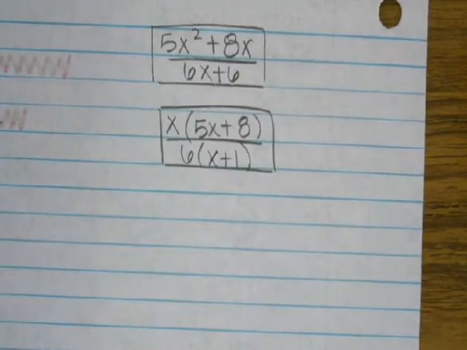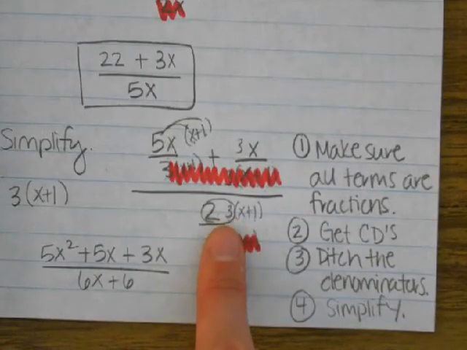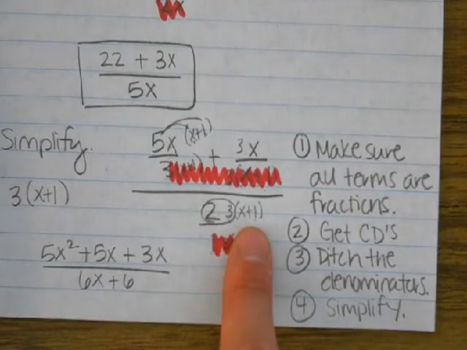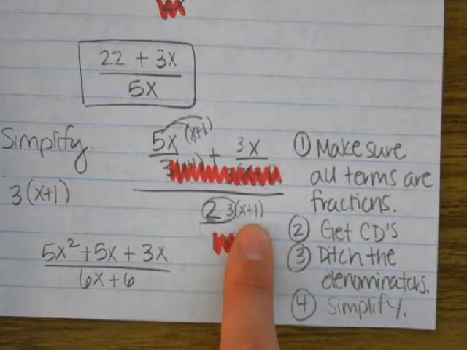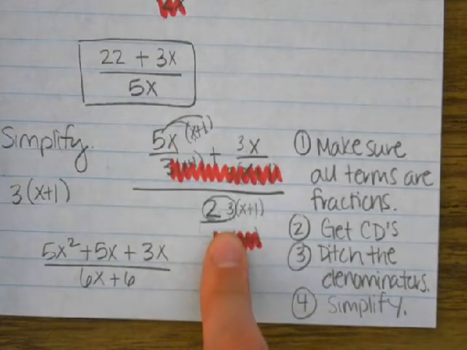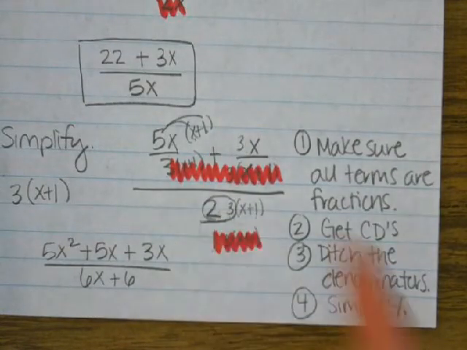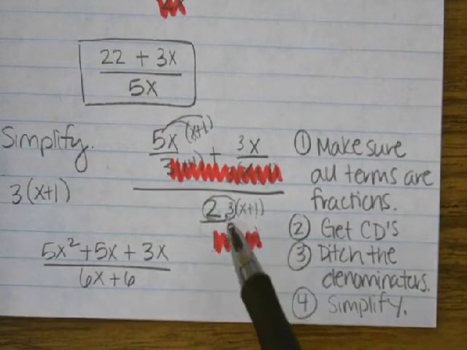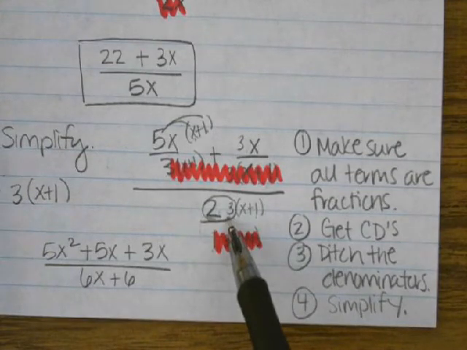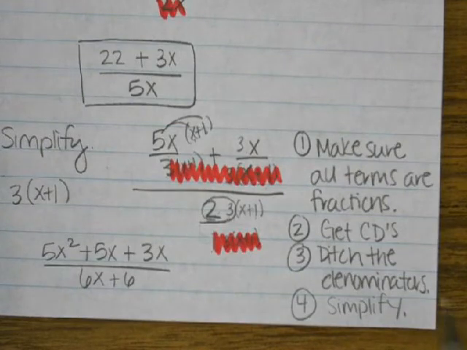All right, now some of you guys might have noticed that this denominator was kind of already in factored form a little bit. It was 2 times 3, and then it had the x plus 1. So sometimes complex fractions have 2 fractions on the top and 1 on the bottom. Sometimes they have 2 on the top and 2 on the bottom. Sometimes they have 1 on the top and 2 on the bottom. There's a lot of different combinations. So if you can see ahead in the problem and you can say, that's already factored, I'm just going to leave it factored in case it cancels, you're welcome to do that.